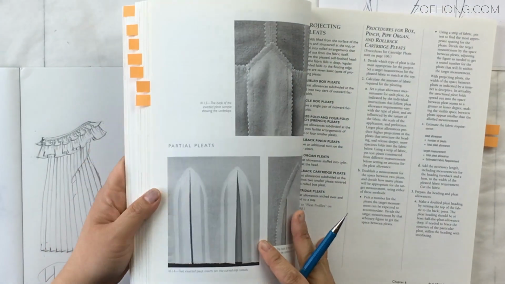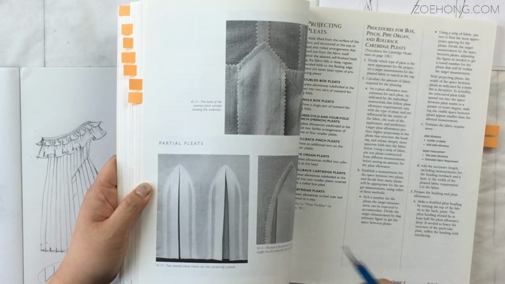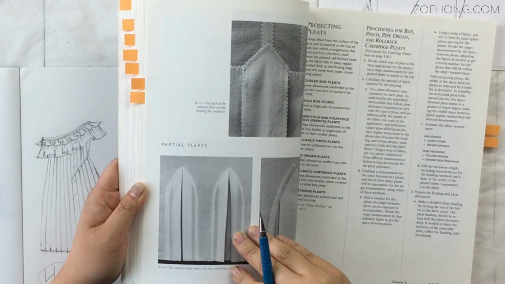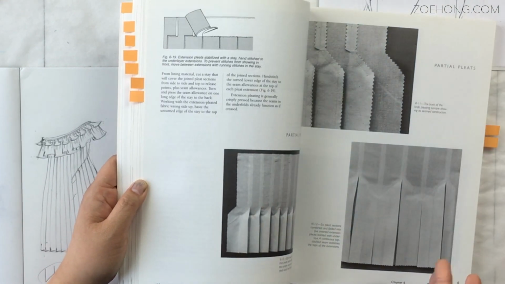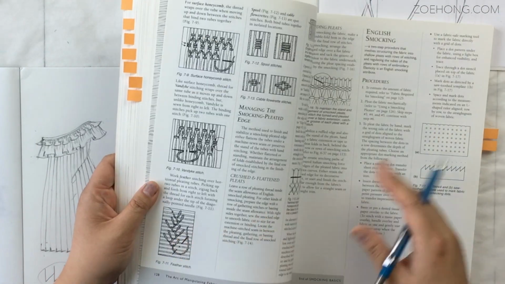But yeah, you can have all kinds of crazy inverted pleats, but it's the same thing. Figure out your shading, figure out how the fold works into the hemline. Draw your pleats in the direction you want them to go. Blah, blah, blah. Space them out evenly. Blah, blah, blah.